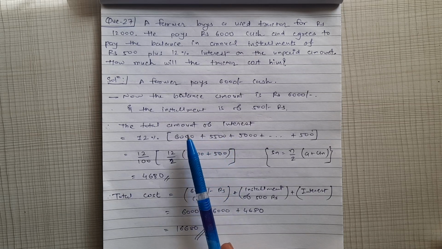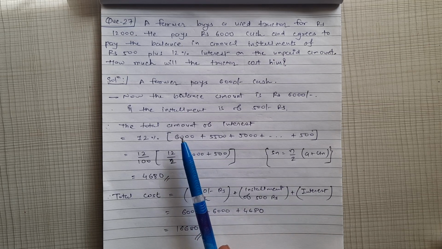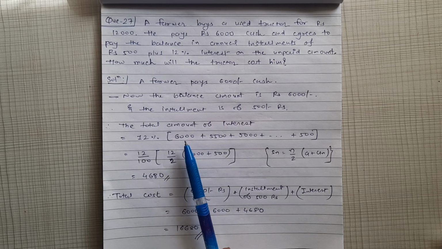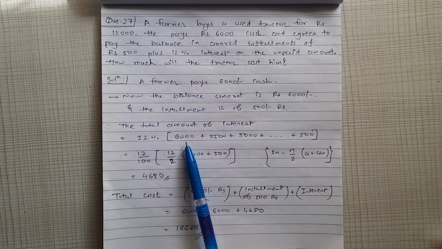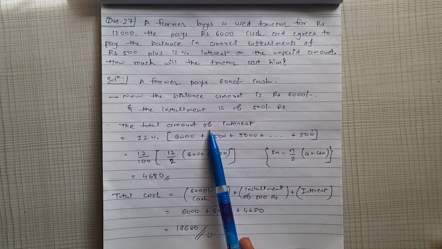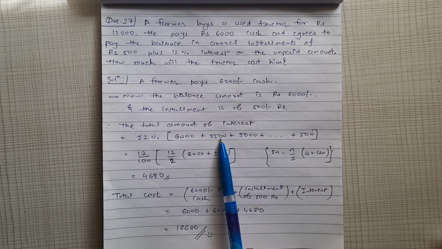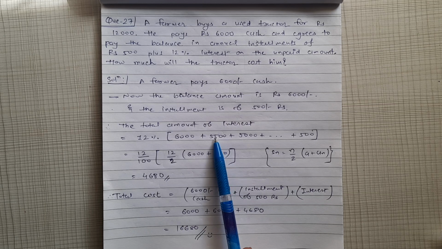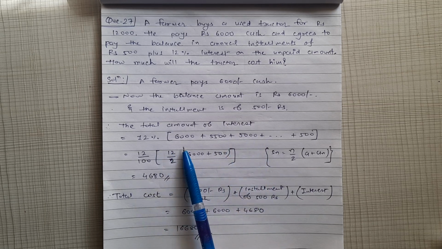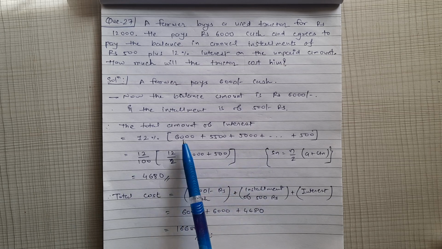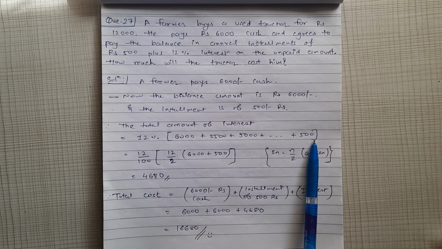The interest starts with this 6,000. In the next month, interest will be taken on the 5500 amount only. In the third month, interest is applicable to this 5,000 only, because he pays 500 rupees every time. So this will be 6,000 plus 5500 plus 5,000, and the last will be 500.